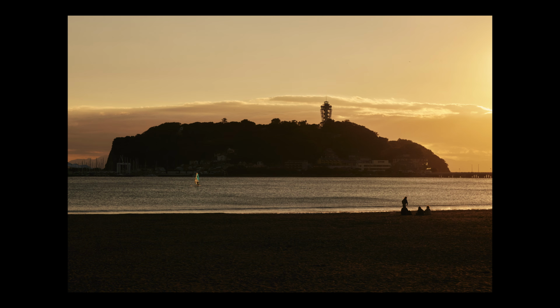Let's start with a really simple example that shows layers of brightness. Notice how in this image the sand in the foreground is dark. Then you have the bright water in the middle, followed by the dark island, and then the light sky in the background. That's layering of light.